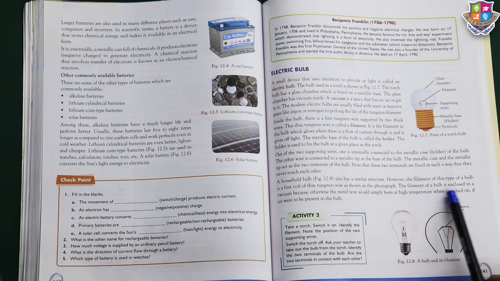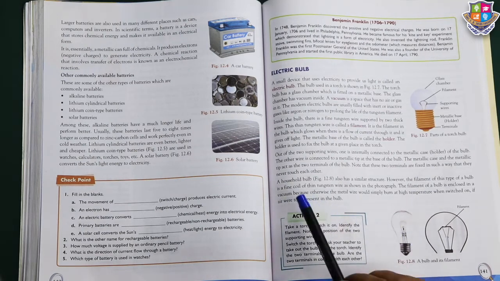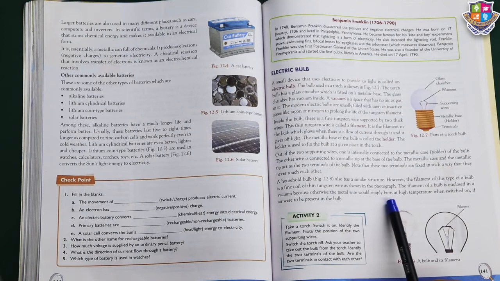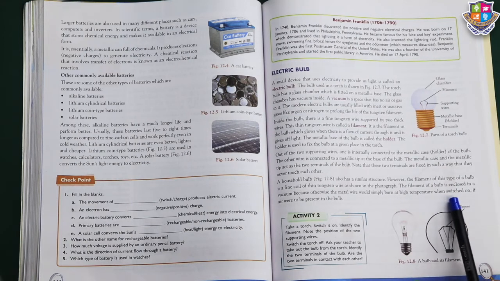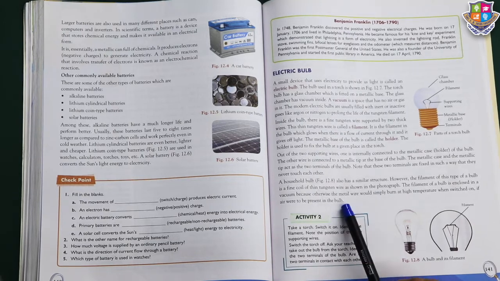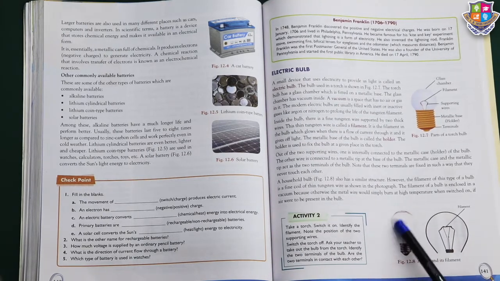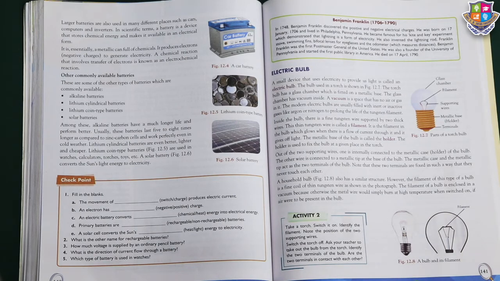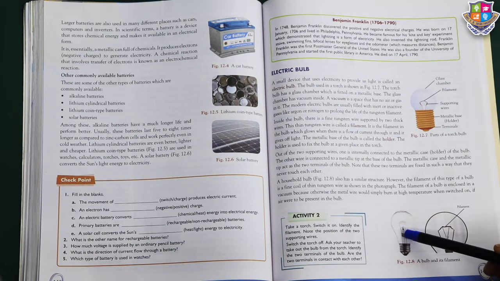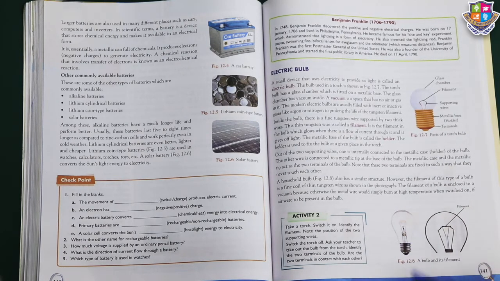The filament of the bulb is enclosed in a vacuum. ये vacuum है इसके अंदर, कांच के अंदर, because otherwise the metal wire would simply burn at high temperature when switched on if air were to be present in the bulb. अगर यहाँ पे air होती तो क्या होता? ये जो filament है ये अपने आप जल जाता, क्योंकि इलेक्ट्रिसिटी का करंट जैसे ही पास होगा वो जल जाएगा. इसीलिए अगर एयर पास हो जाती है तो हम बोलते हैं ना बल्ब फूट जाता है.